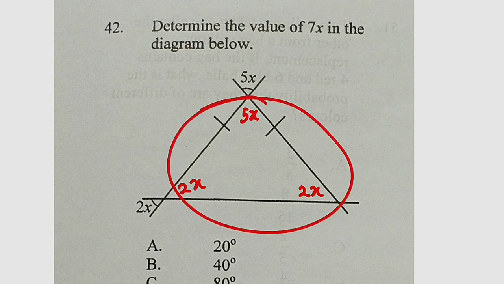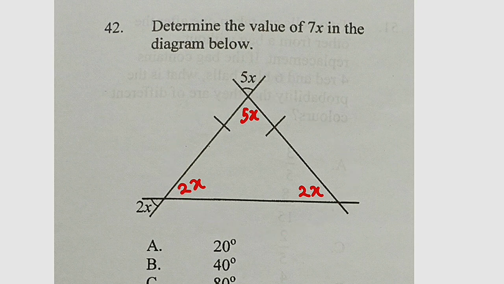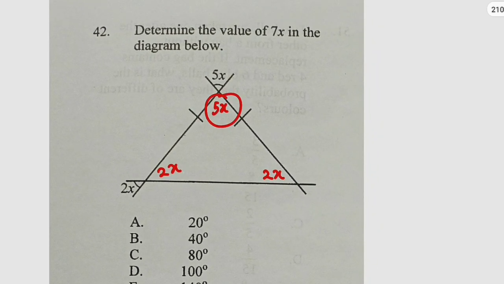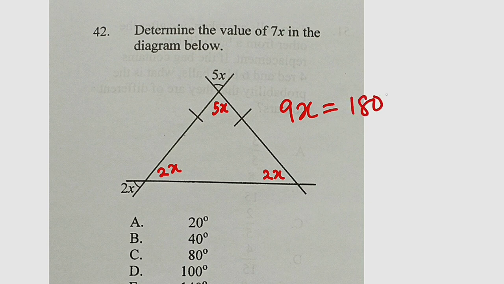And the sum of these three angles will give us 180. So what do we say? 5 plus 2 is 7, 7 plus 2 is 9. So we have 9x equals what? 180 degrees. Divide both sides by 9. x is equal to 180 divided by 9.